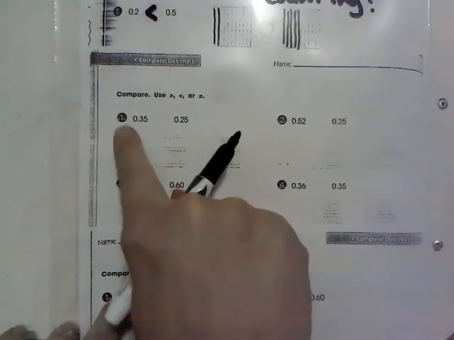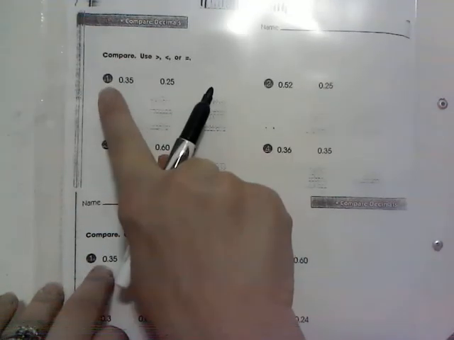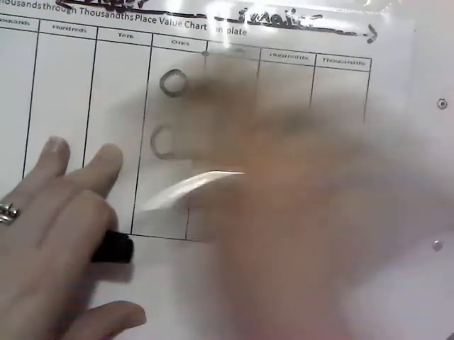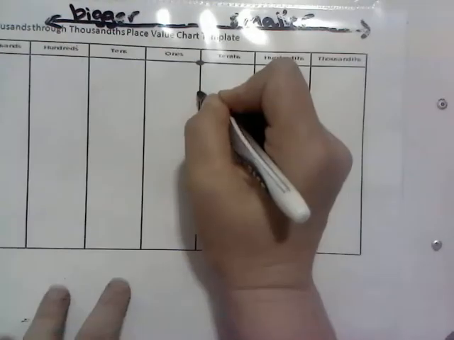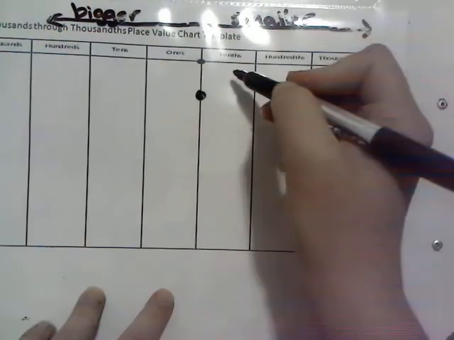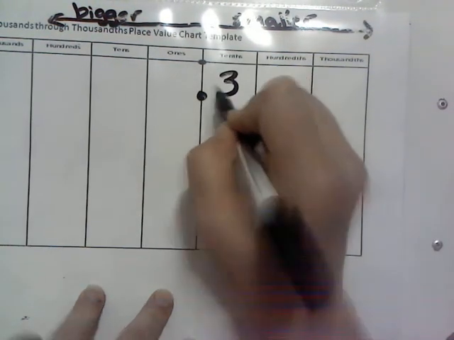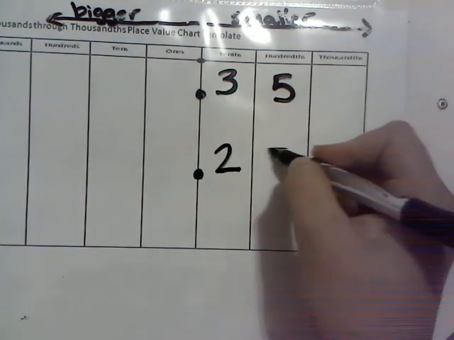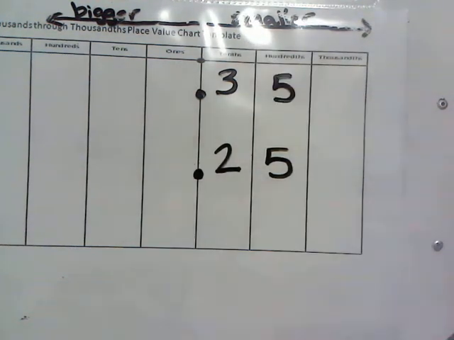Now let's look at this one. This is your second page. Uh-oh, I have 2 digits after my decimal point. So I'm going to erase this. Here's my decimal point. So number 1 on the second page. I have 3 right after the decimal point. So we're going to call that 3/10. That 3 is counting the unit tenths. And 5 hundredths. My other value was 2/10 and 5 hundredths.